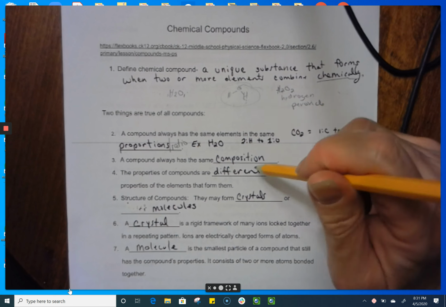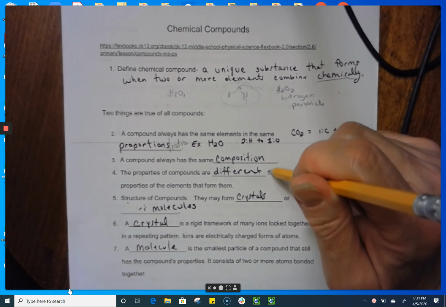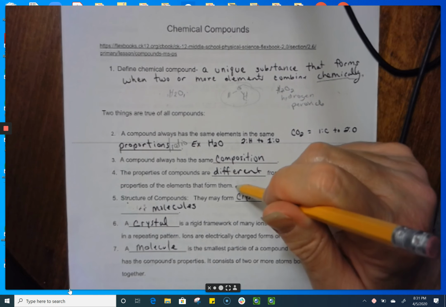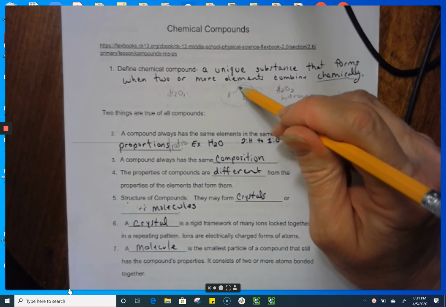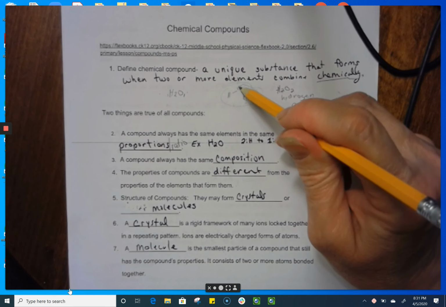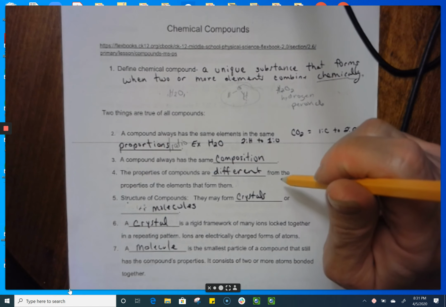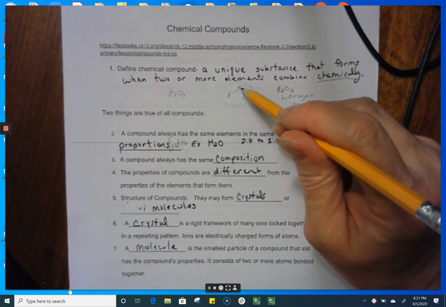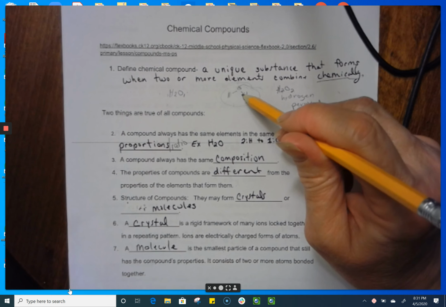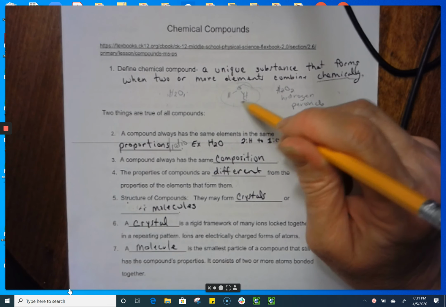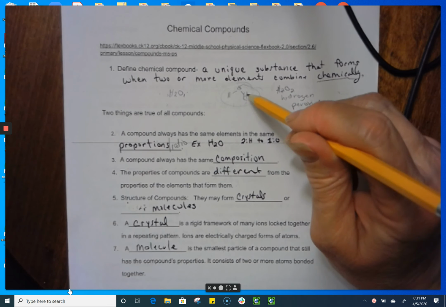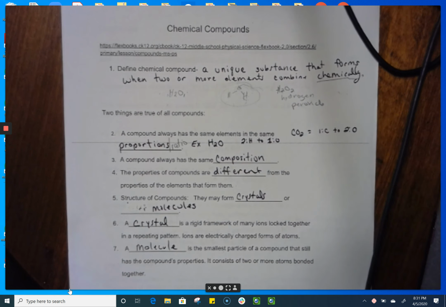And as I've been saying, the properties of a compound are different from the properties of elements that form them. Oxygen's combustible, but when you combine it with hydrogen, water's not going to burn, okay? So when the elements combine chemically, this compound has different properties than the elements that individually make it up.